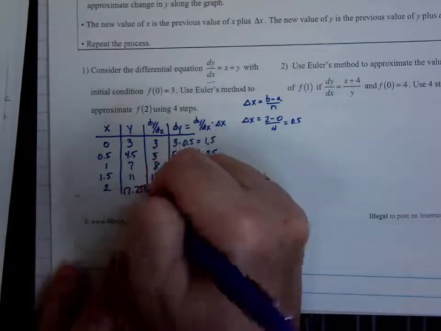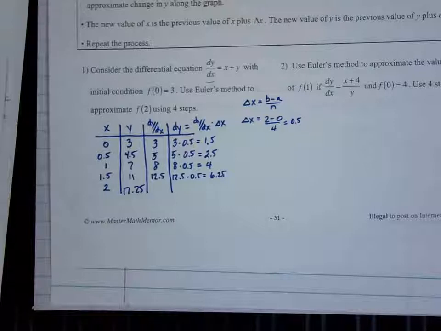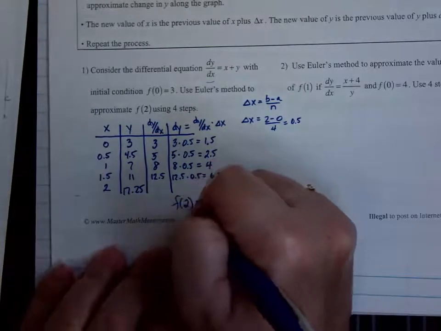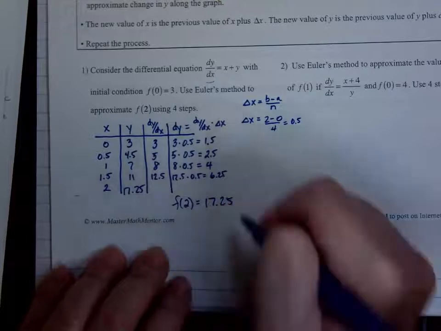Okay, as soon as you get the y, stop. You don't have to get the other 2 columns because you're not going any farther. Did you all get 17.25 for your y? Yes. So the answer to this question is that f of 2 is 17.25.